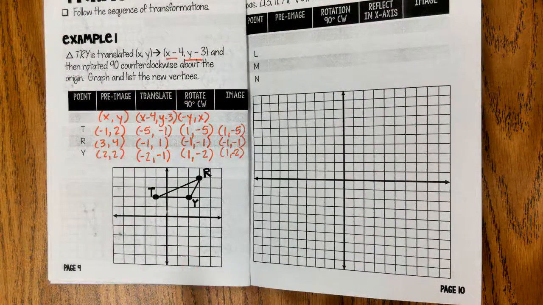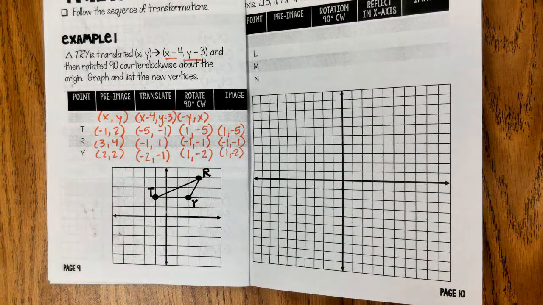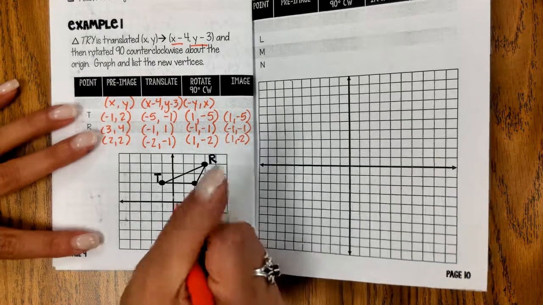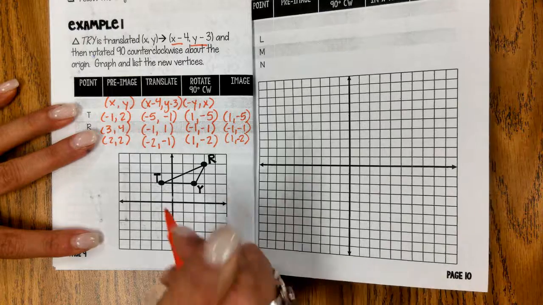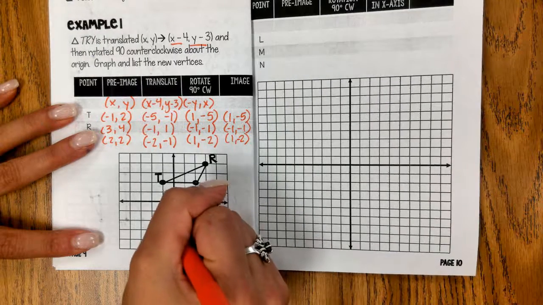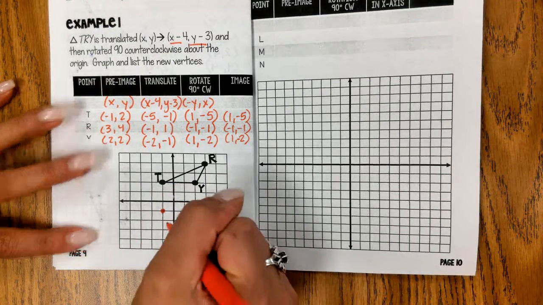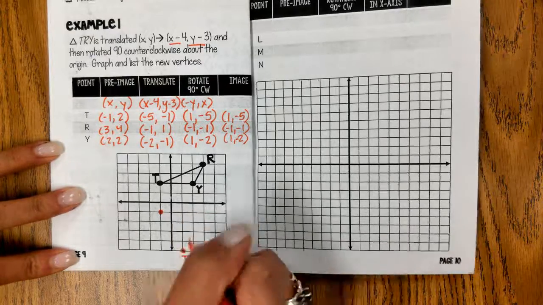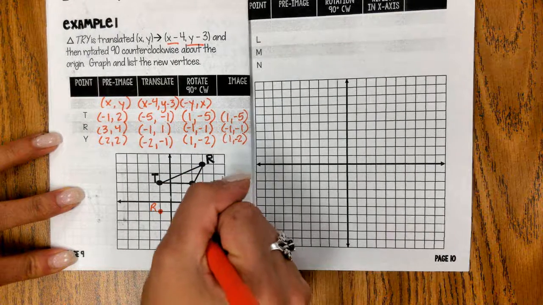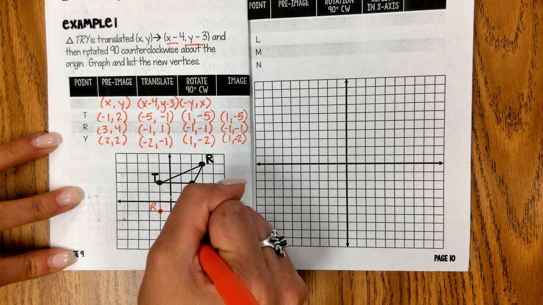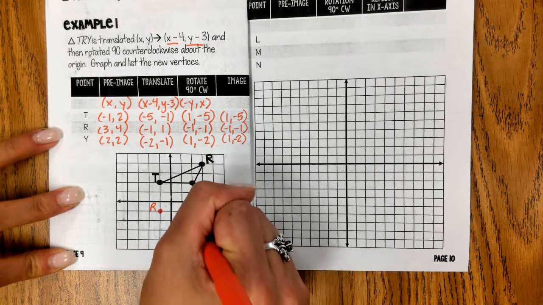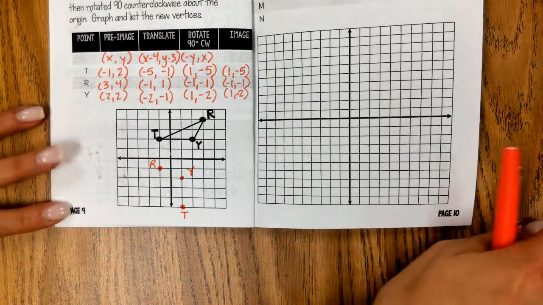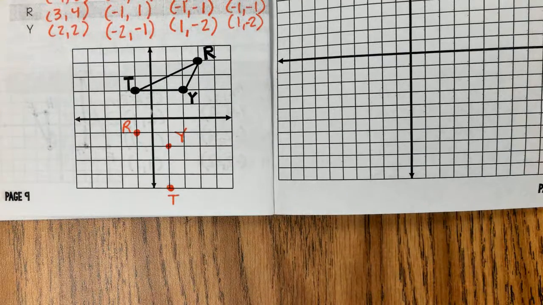Okay, so go ahead and plot these 3 points into your grid. 1, 1, 2, 3, 4, 5. -1, -1. And 1, -2. Okay, so those are my points, and then all you have to do is connect them.